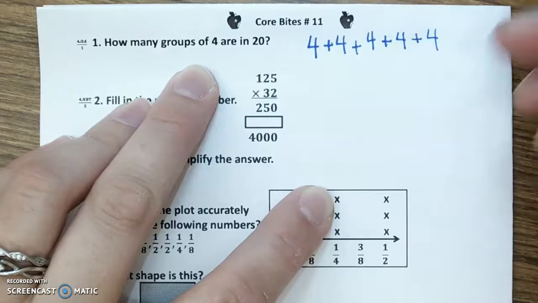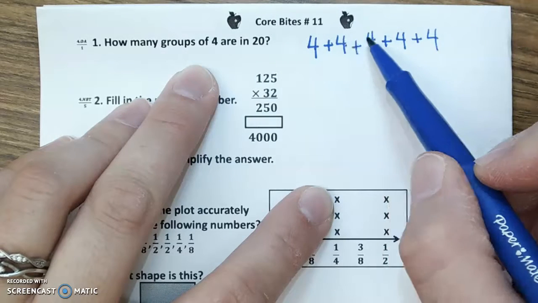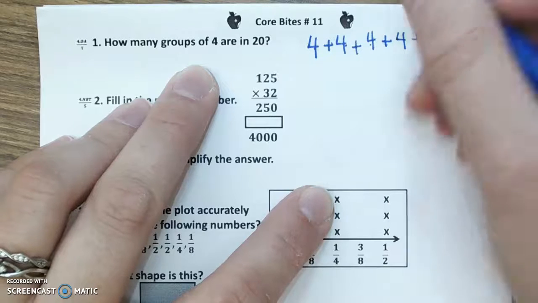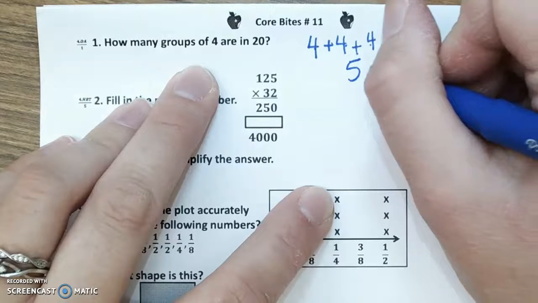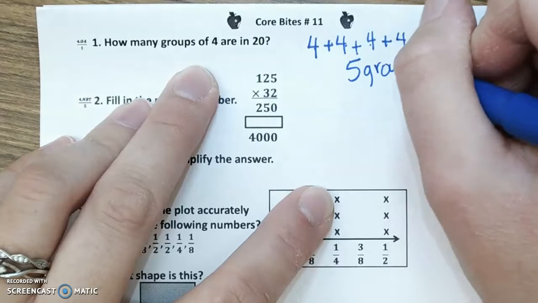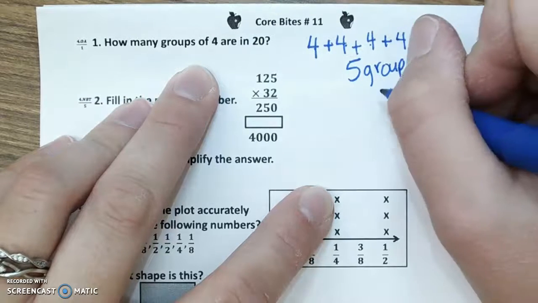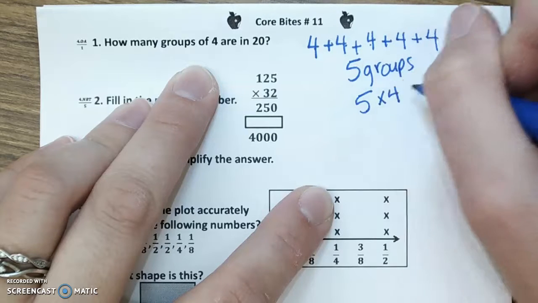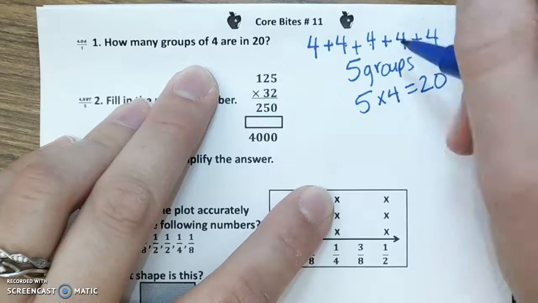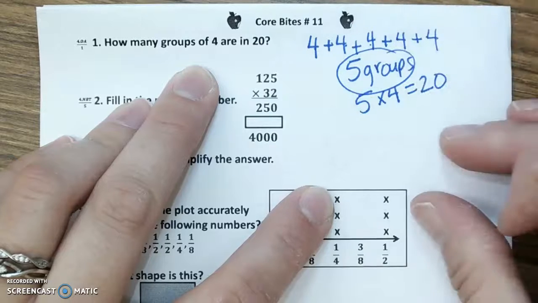So if you go back and count, you have 1, 2, 3, 4, 5. So 5 groups of 4 would give you 20 because 5 times 4 gives you 20. So your answer is 5 groups.